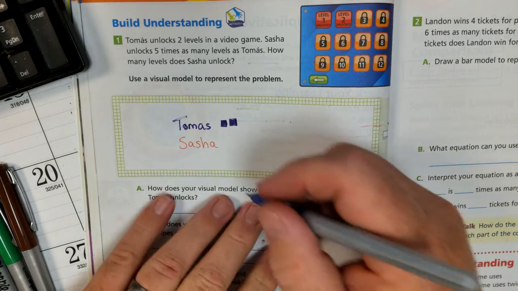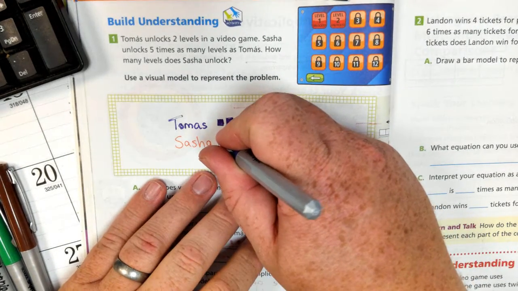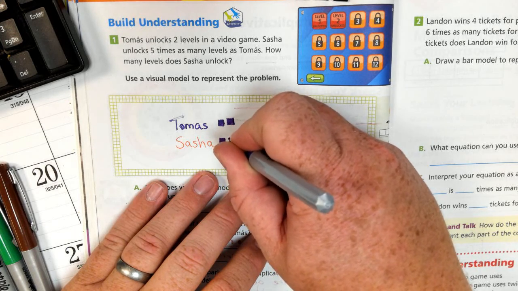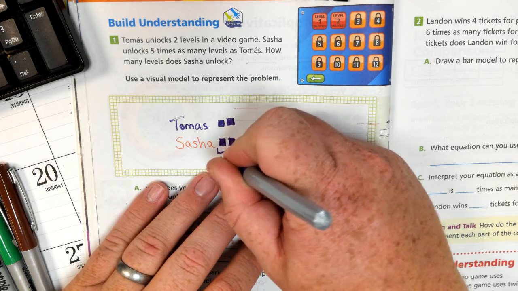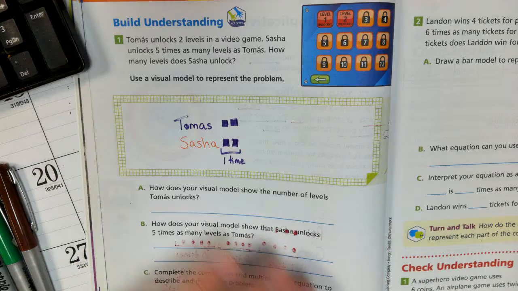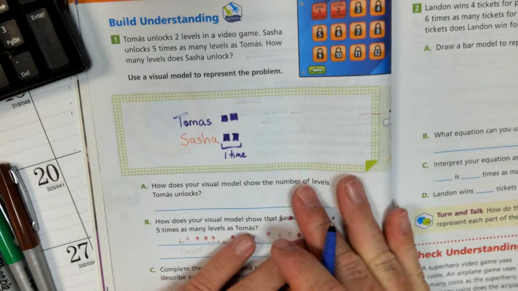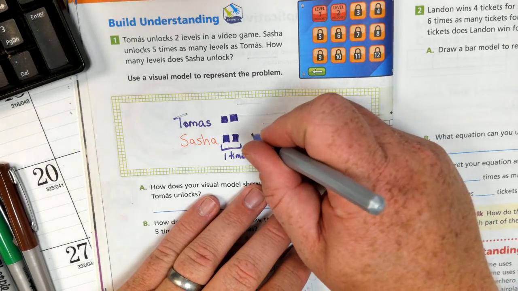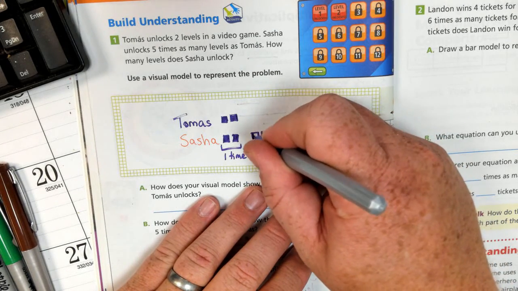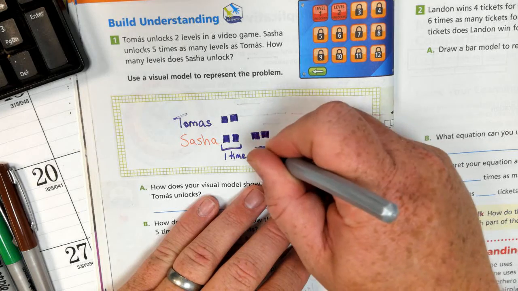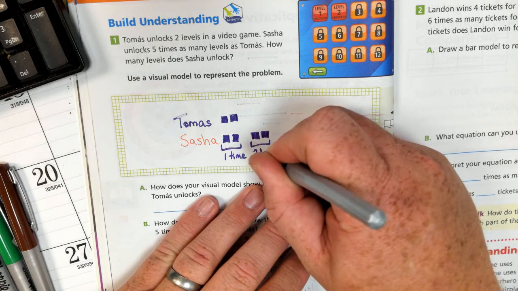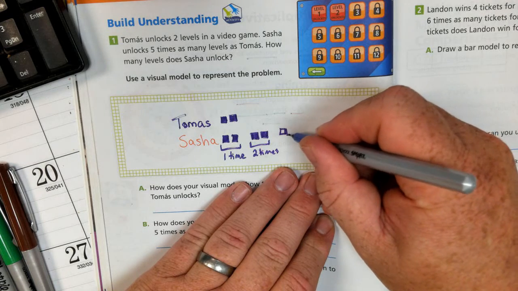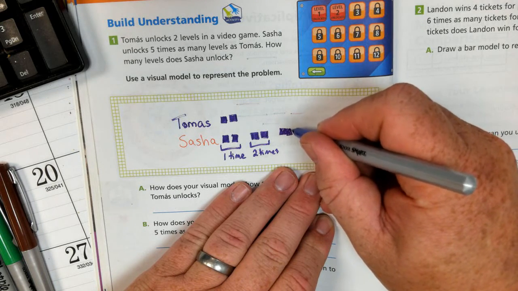Okay? So I'm going to start out again. This is what 1 time would look like. Okay? This was her. This would be 1 time. So we need to represent what it would look like if it was 5 times as many levels as Tomas. So if I was going to do a second time, I would have 2 more. Three times, 2 more.